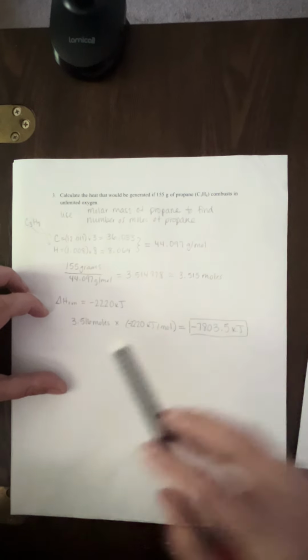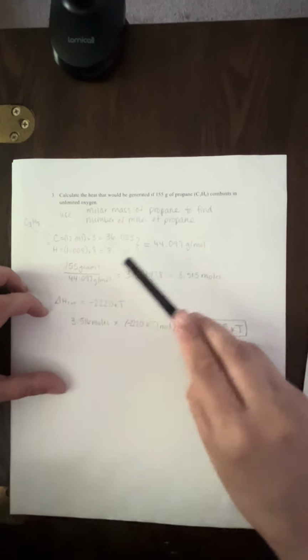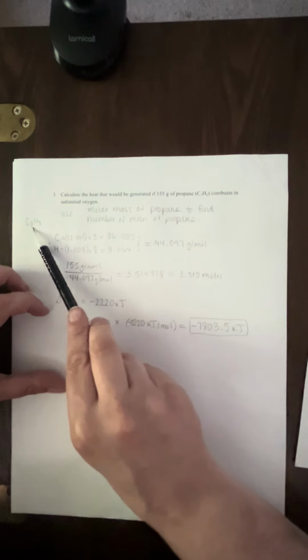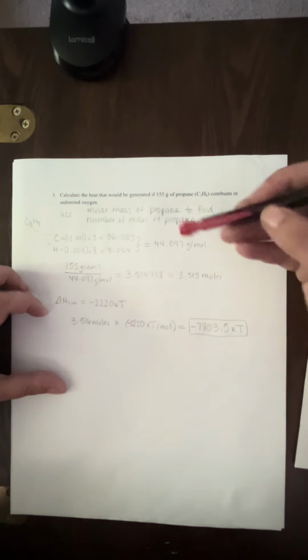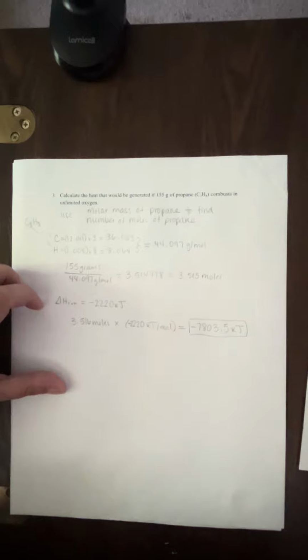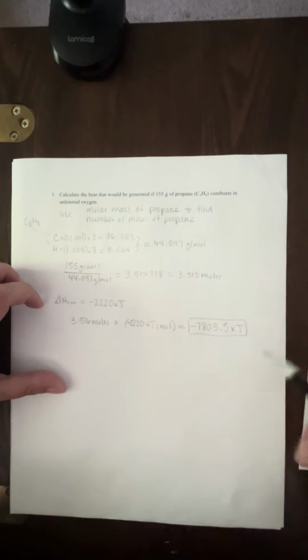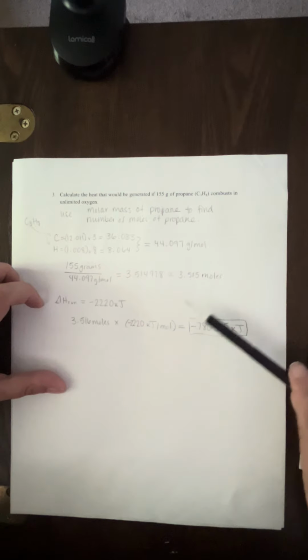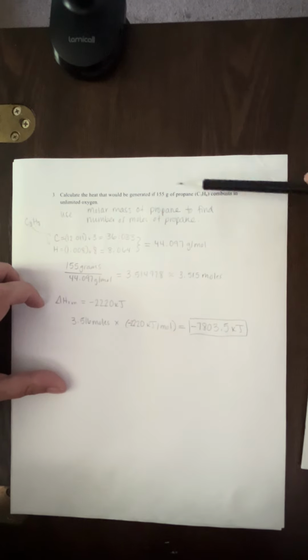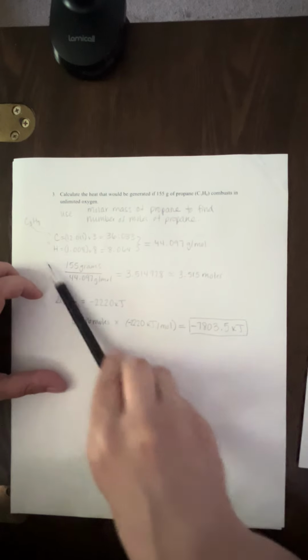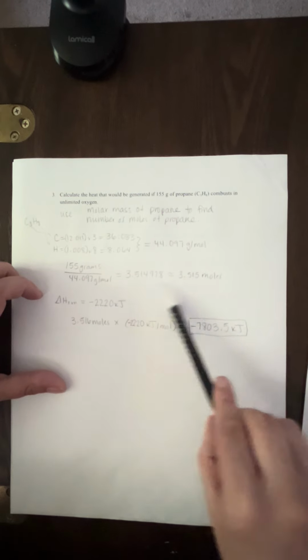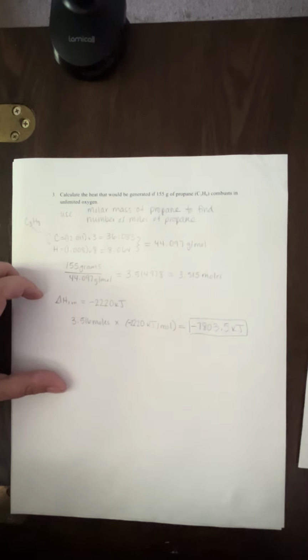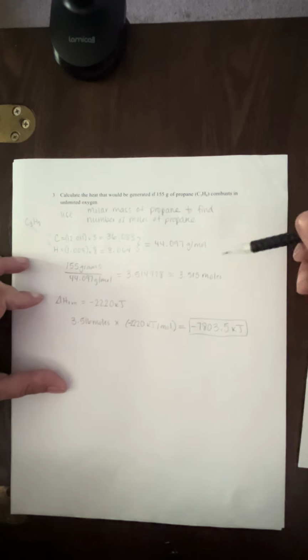We take the molar masses of carbon and hydrogen, multiply by the number of atoms of each, and we get 44.097 grams per mole of propane. Then to find the number of moles, we take 155 grams, the value we started with, and divide it by the grams per mole. After rounding, we end up with 3.515 moles of propane.